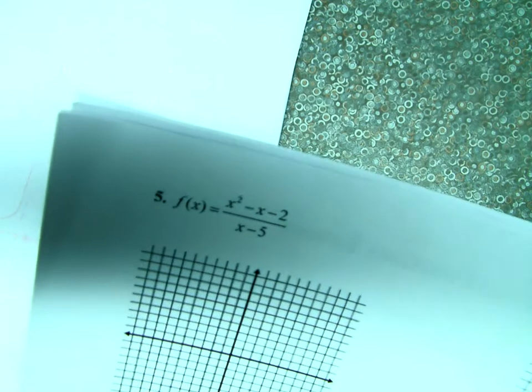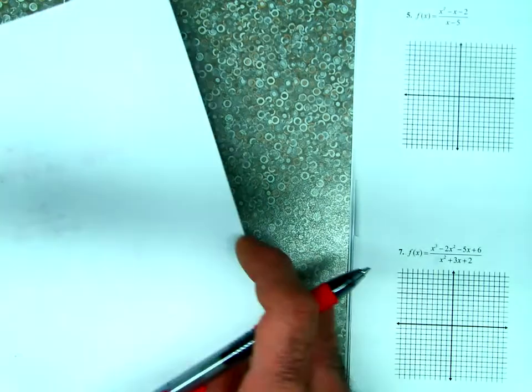Okay, let's do one with a slant. Let's do number 5.